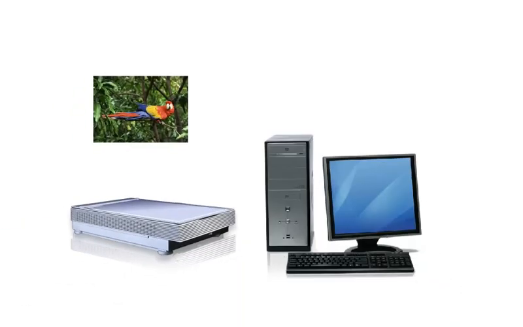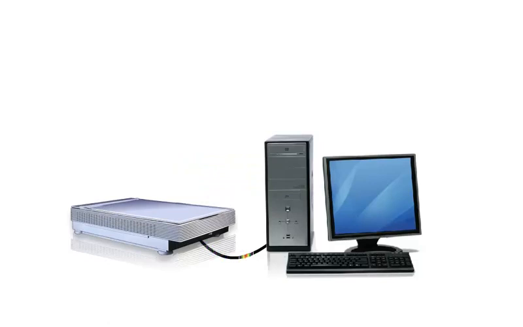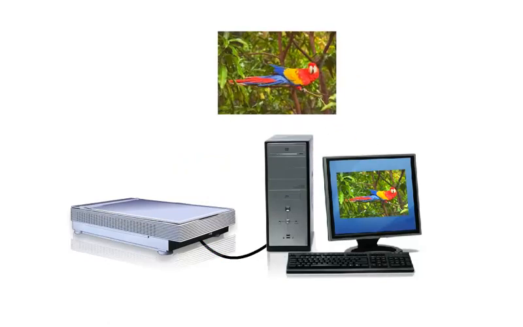After an image is scanned into a file, it is displayed on the monitor. Does the monitor give an accurate representation of the image? Remember, devices that emit light, such as monitors and scanners, use RGB to produce images.